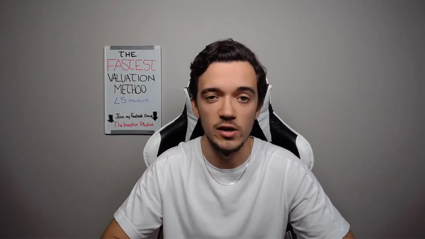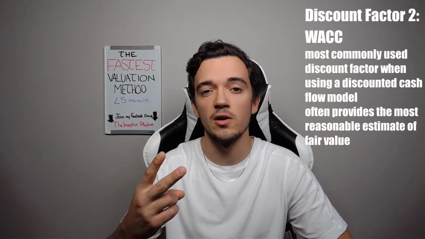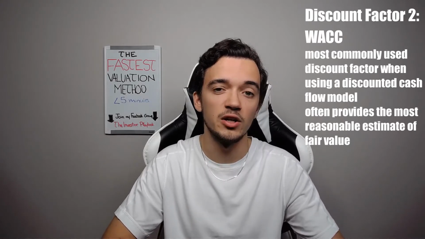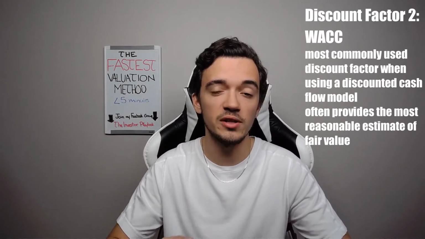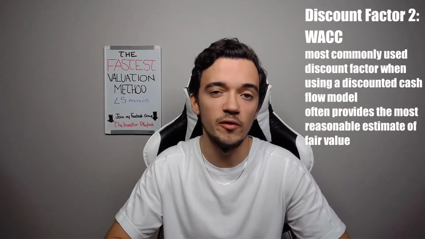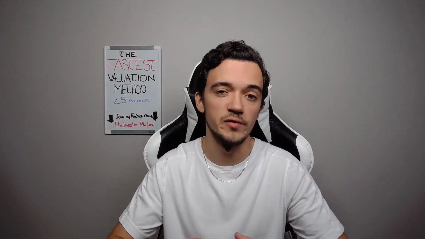The second discount factor that I will use is the weighted average cost of capital for the company. This takes into account the cost of debt for the company and the cost of equity for the company. So I think that using the weighted average cost of capital as a discount factor provides you with the most reasonable valuation for most companies most of the time.